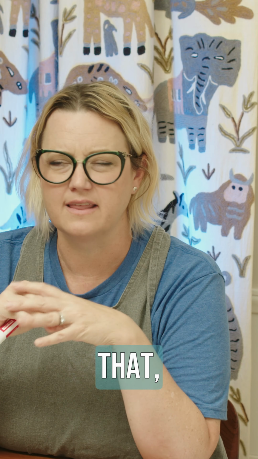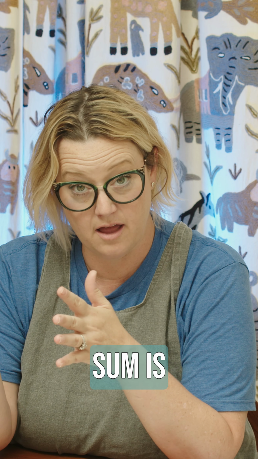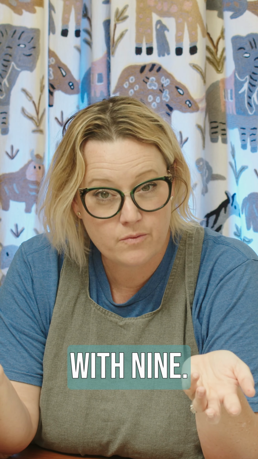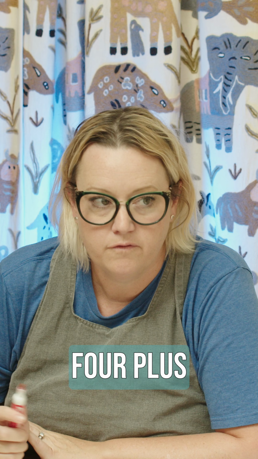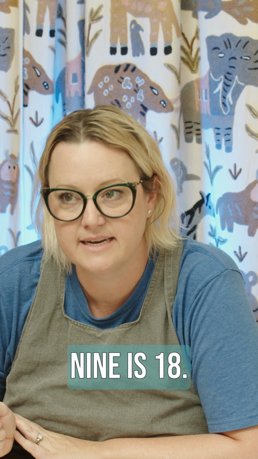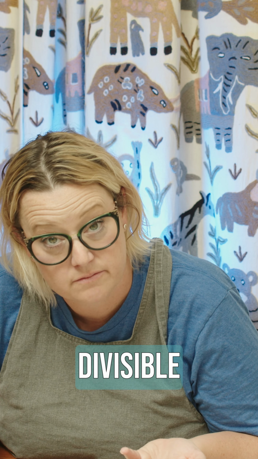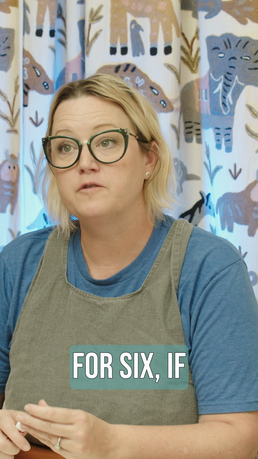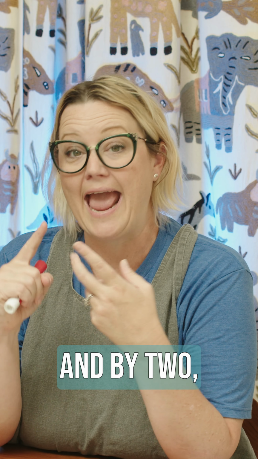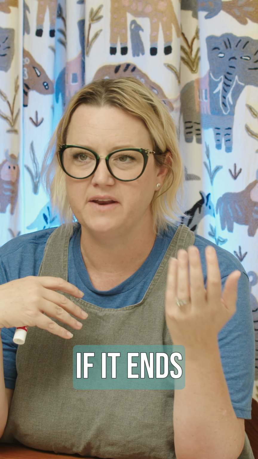There's lots of little tricks like that, right? Like if you add up all the digits in a number and that sum is divisible by 3, the whole number is divisible by 3. Same thing with 9. So something like 459. 4 plus 5 is 9. 9 plus 9 is 18. 18 is divisible by 9, so 459 is divisible by 9. It's also divisible by 3, so 459 is divisible by 3. For 6, if it's divisible by 3 and by 2, then it's divisible by 6. Divisible by 5 is if it ends in a 5 or a 0.